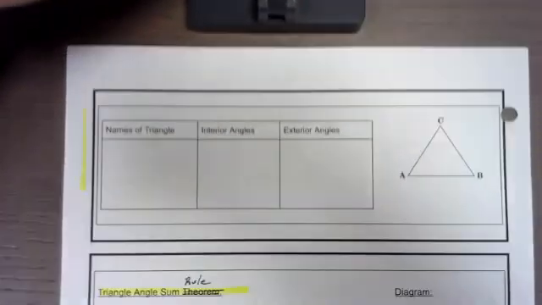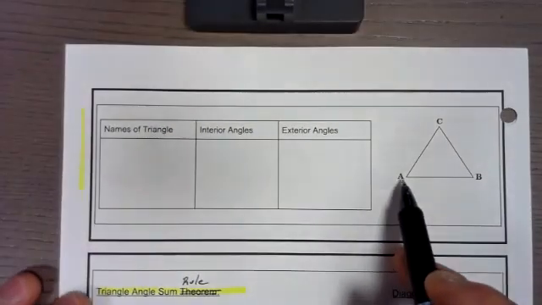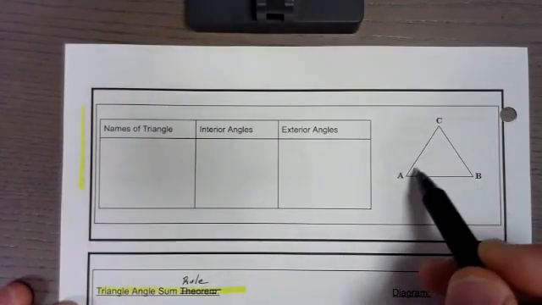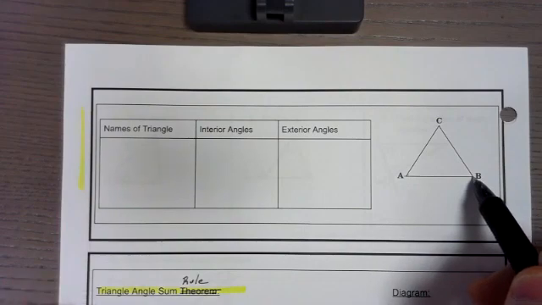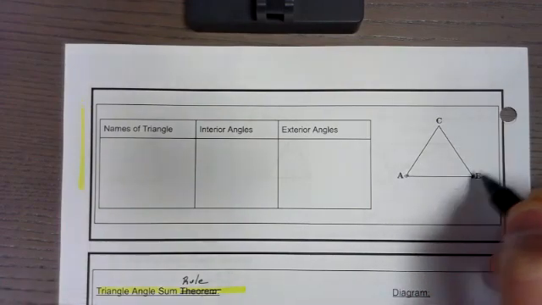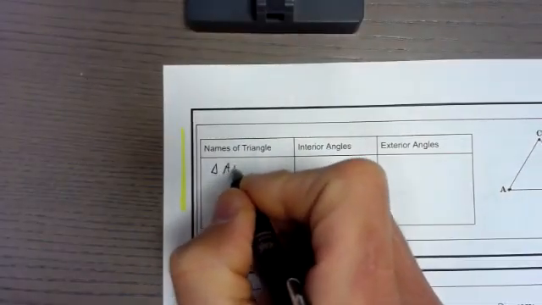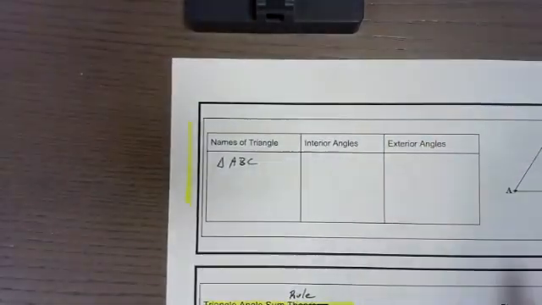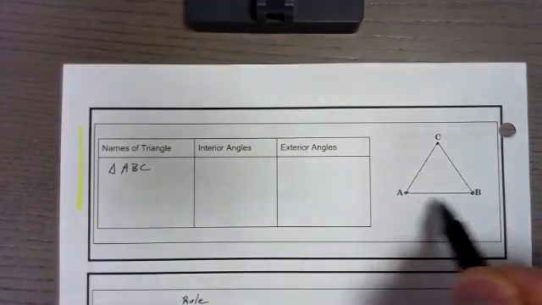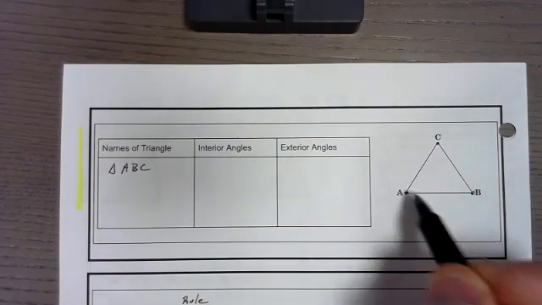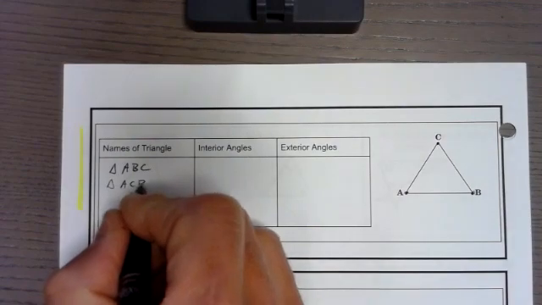All right, up here, naming triangles. We haven't really talked too much about naming triangles. In this situation, we have 3 points, the vertices of the triangle, and those are going to be our names. So we're going to use these vertices of the triangle to name it, and we can call it triangle ABC alphabetically, or we can call it any number of different options. We can start here and go this way, or we could also go back around this way and call it triangle ACB.